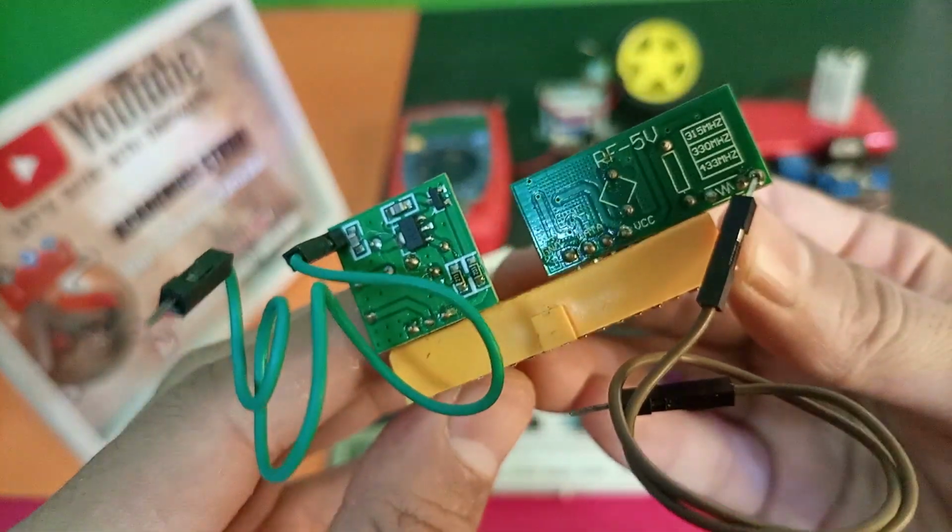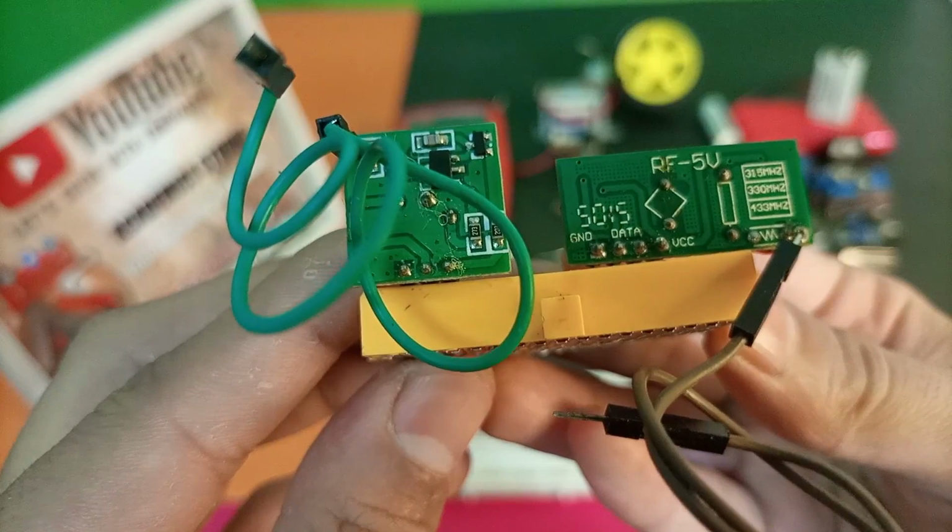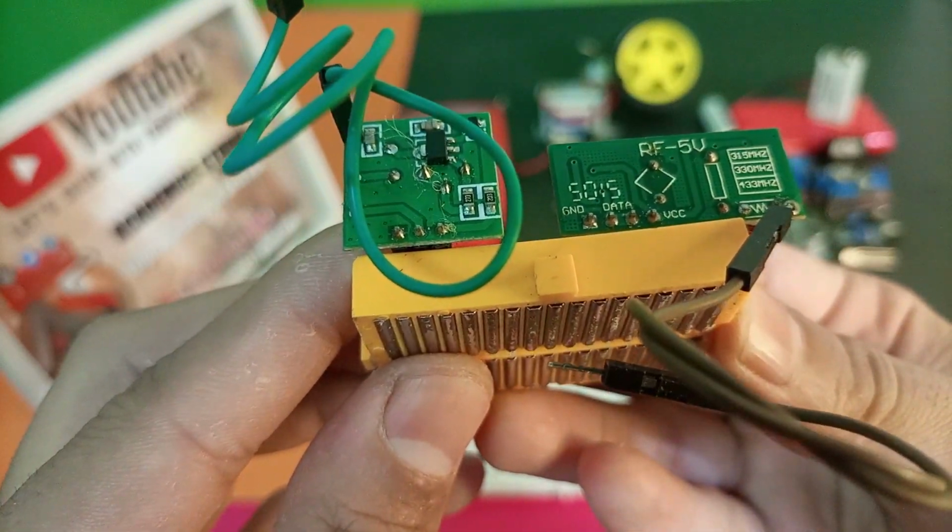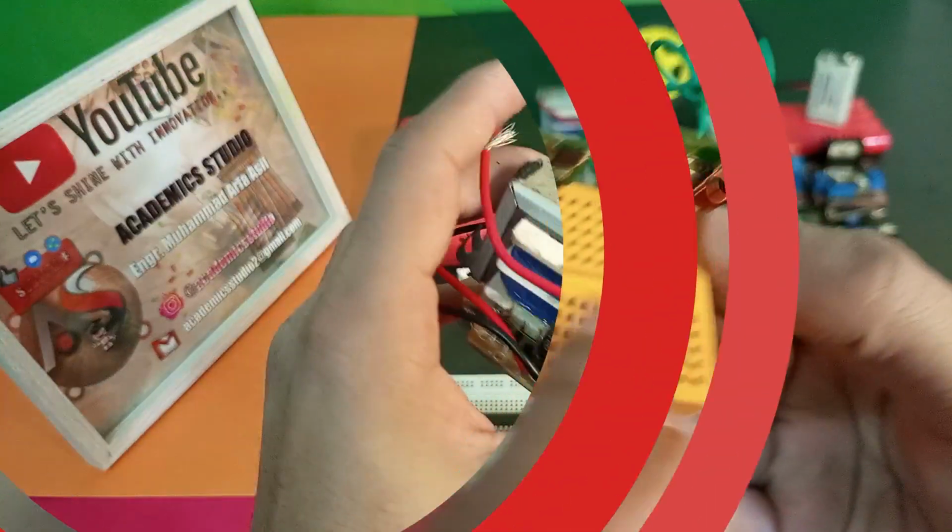This pair must remain the same. If one transmitter is from a third party and the RF receiver is from a fourth party, then both will not be able to communicate with each other.